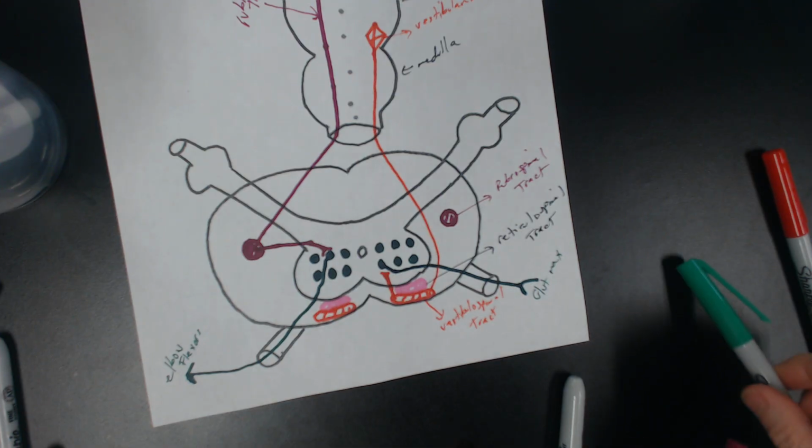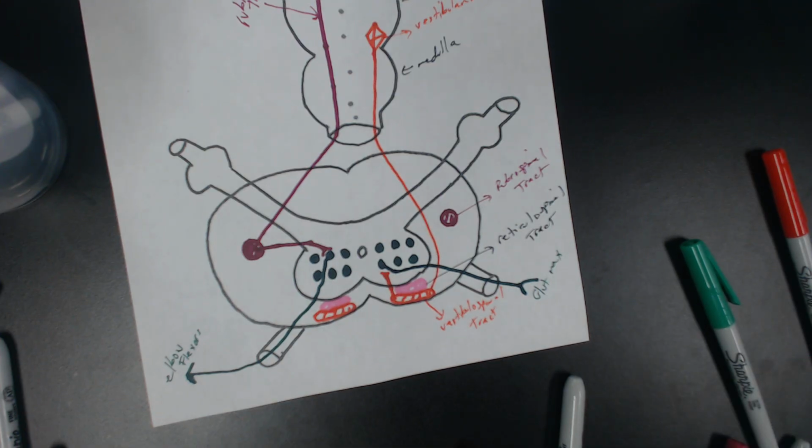Okay, last track. Glute max. It seems like that neuron that's going to glute max would ultimately go through the inferior gluteal nerve, don't you think? Absolutely. Just making sure they do.